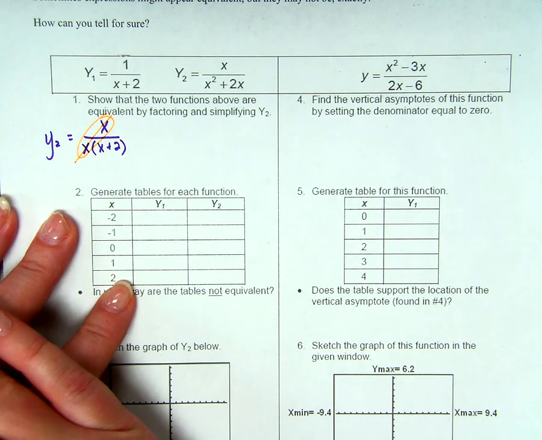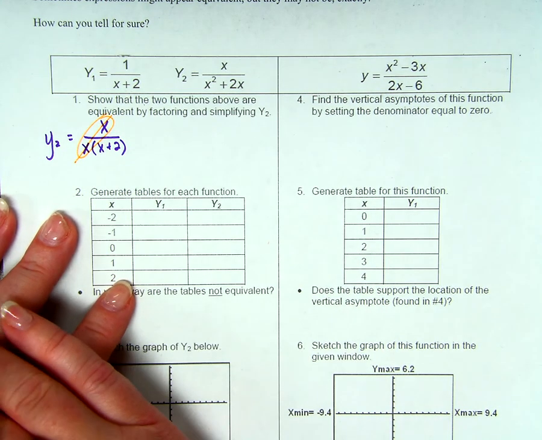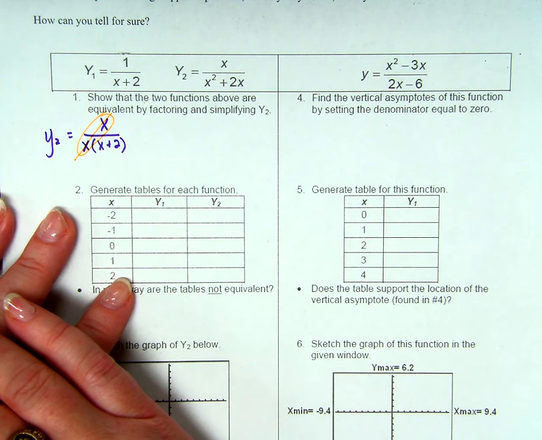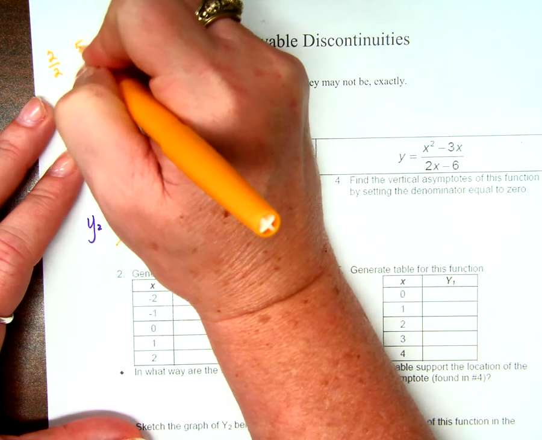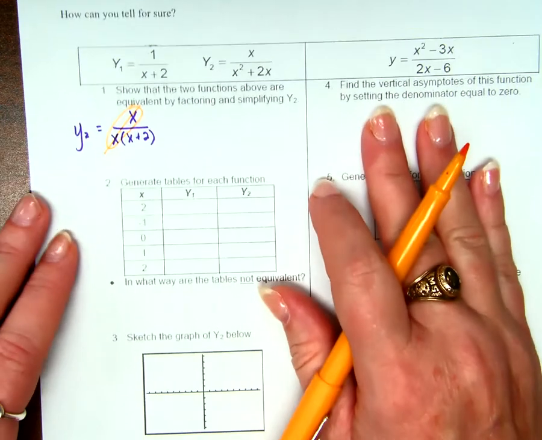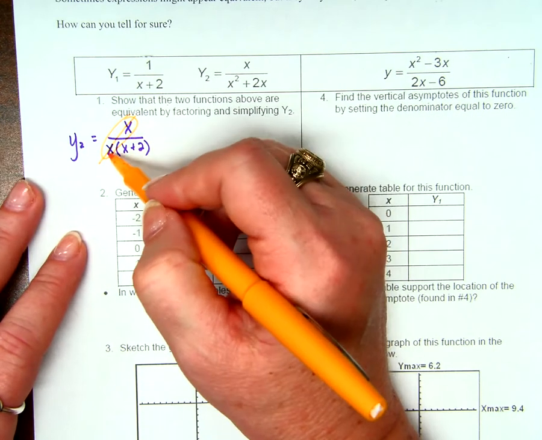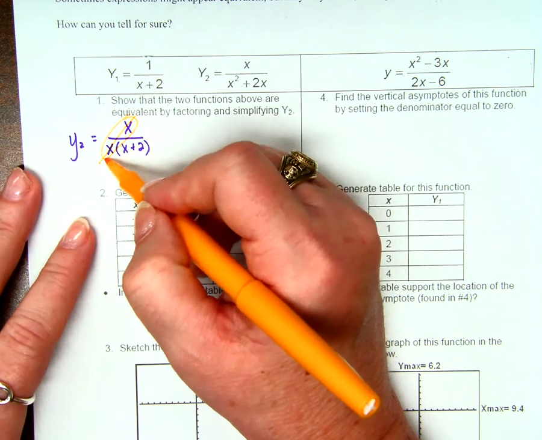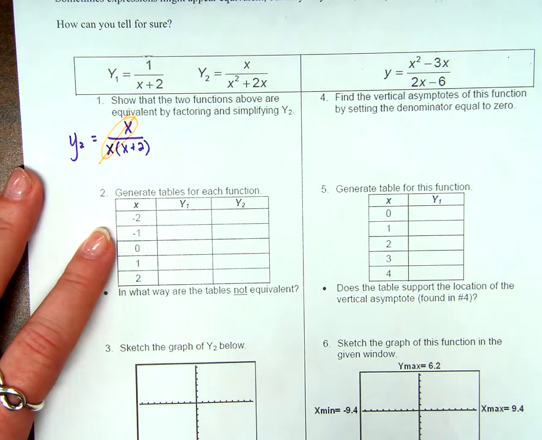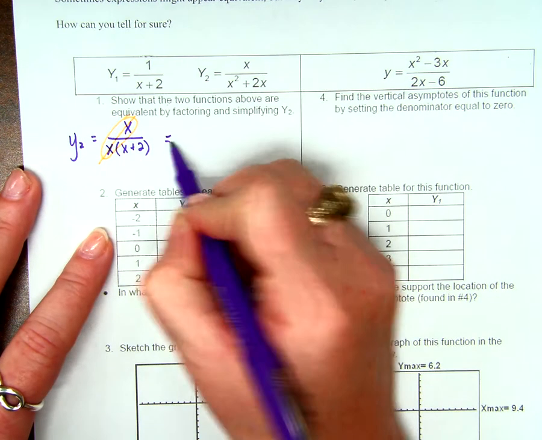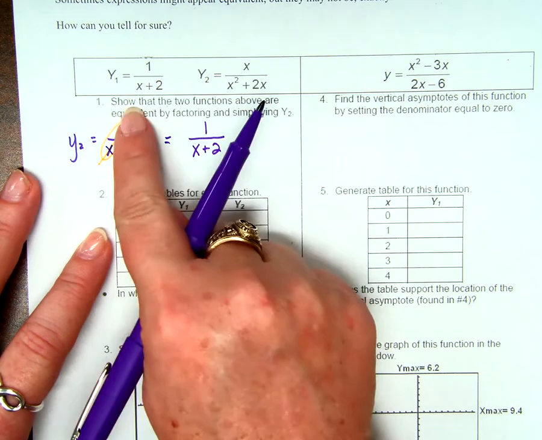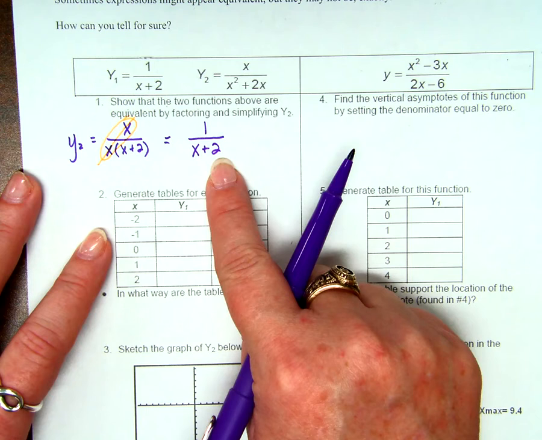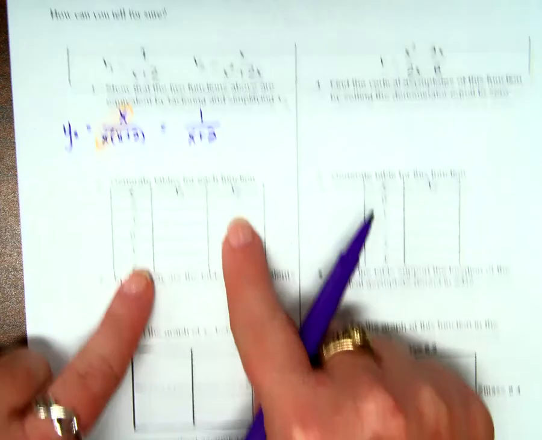What is x divided by x? Guys, what's anything divided by itself? Anything divided by itself, for example, 2 divided by 2, or 5 divided by 5. Okay, so I'm going to start this part over again. You ready? So the numerator and denominator both have an x, so I can simplify that out. When I divide x by x, what do I get? Excellent! So this is the same as 1 over x plus 2. Did I show that the two functions are equivalent by simplifying y2? I did, right? Okay, so let's look at their tables.